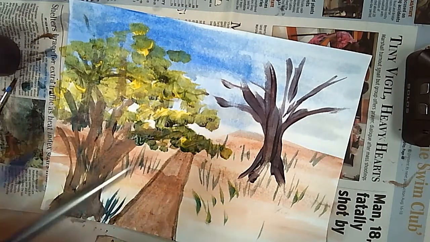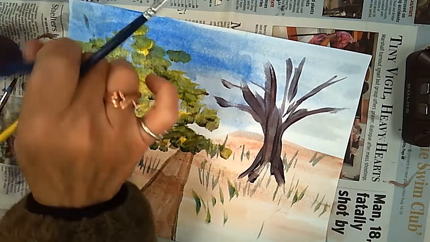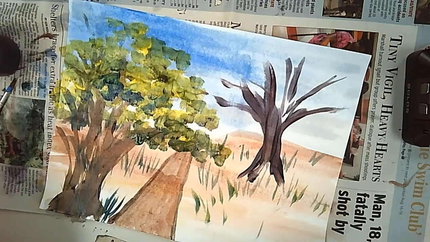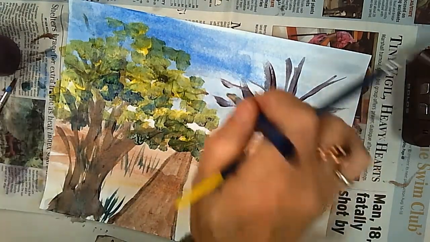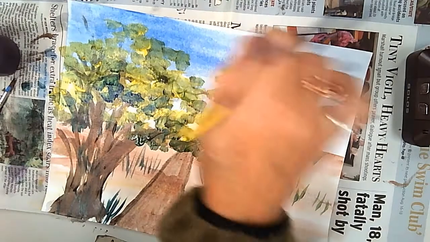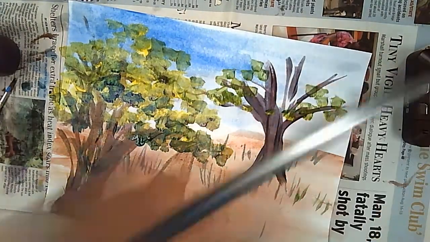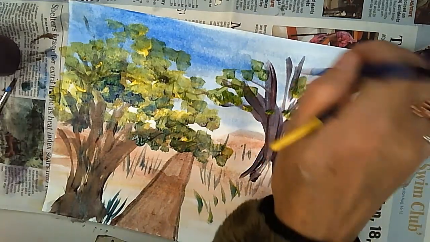I like to add a little bit of blue to my green. Oh yeah, that puts some shadows in there. Oh, looking pretty nice. And do it in clumps if you're going to do that.